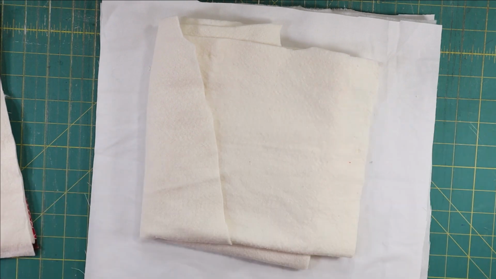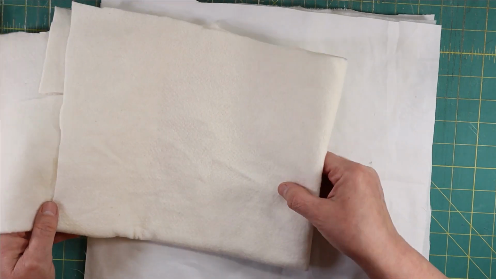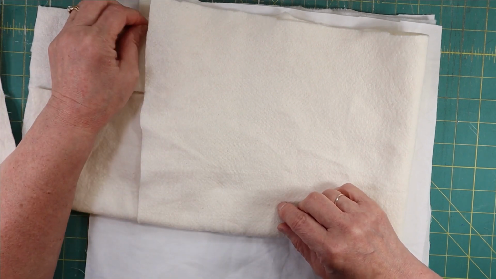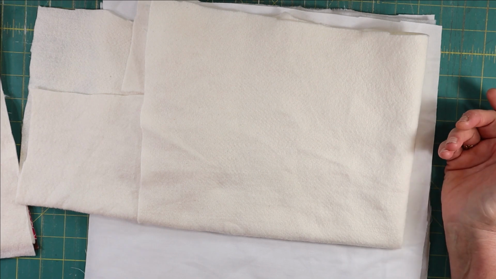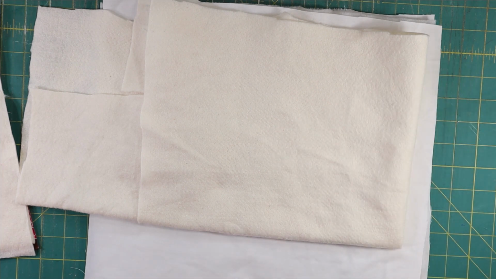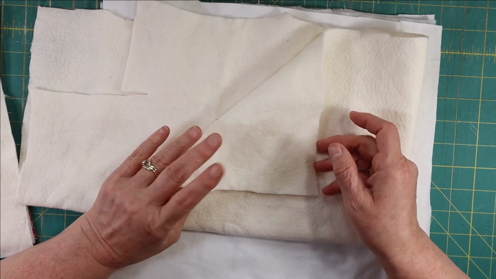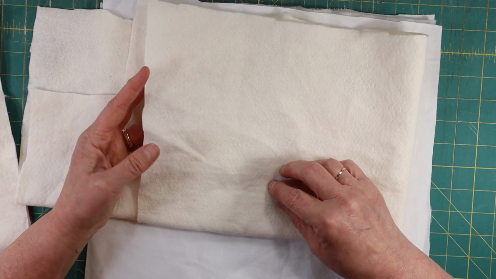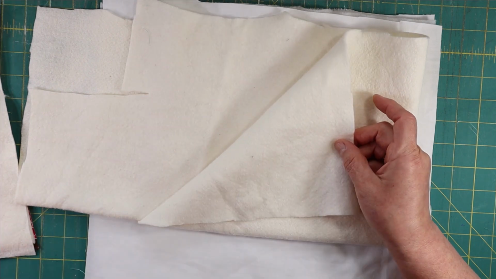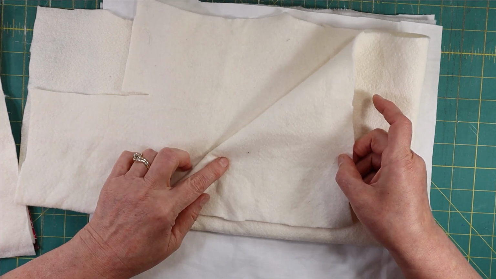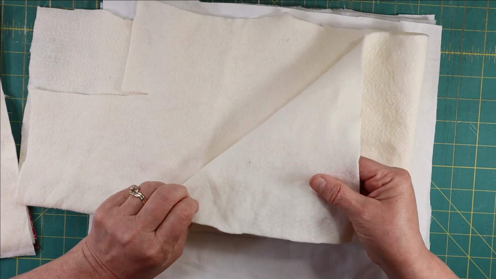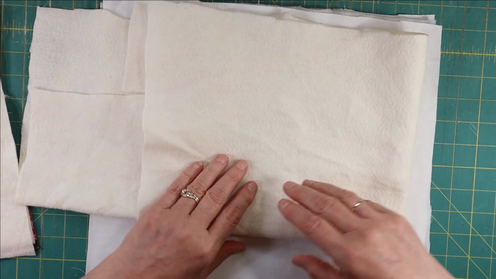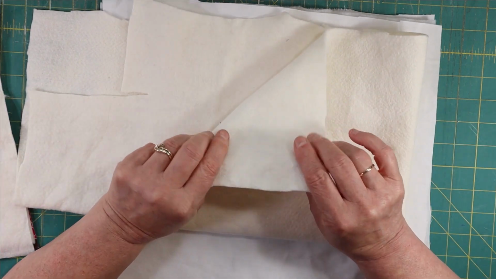Now my other tip is I buy this kind of batting by the bolt when it goes on sale. Our fabric store is Joann's here in the United States that I use a lot. And when they have their 60% off, I'll buy a bolt of this, and then I always have it ready. And my favorite to use is 80% cotton and 20% polyester. So it's got a lot of natural fiber and some polyester in it. Okay. And it's nice and soft.